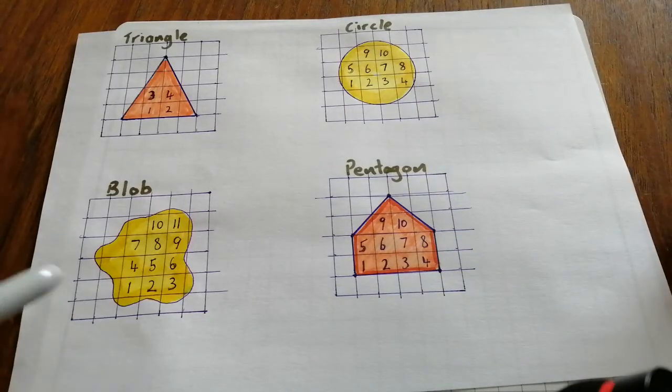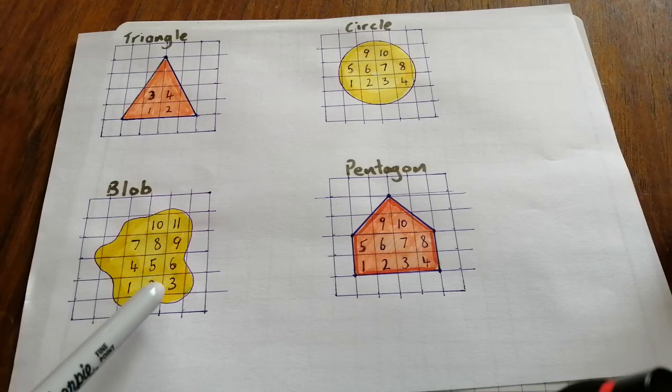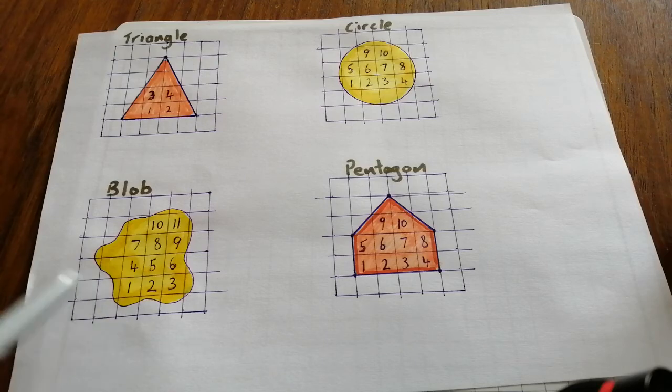And then over here in my blob, I've got 1, 2, 3, 4, 5, 6, 7, 8, 9, 10, 11 full squares. And then we've got some squares that have got a little bit of yellow in them, but are mostly white. We've got some squares that are mostly yellow and then a little bit of white. So we can't just ignore the fact that some of these have got colour in them and some of them don't. So we'll need to come up with a plan of how to count in the rest of this.